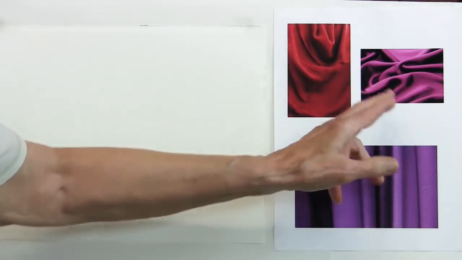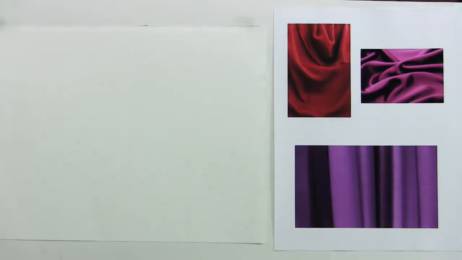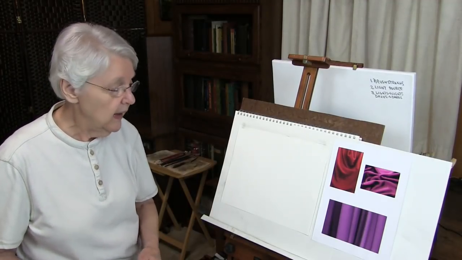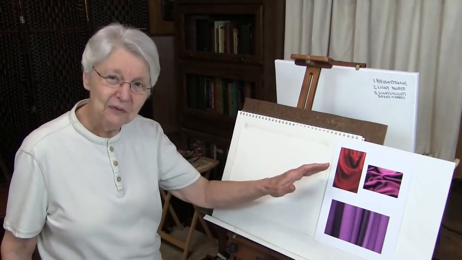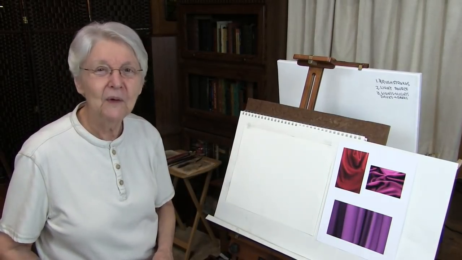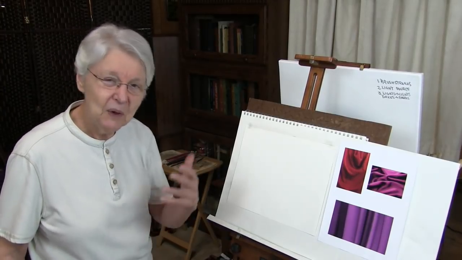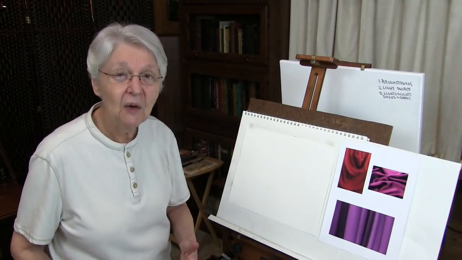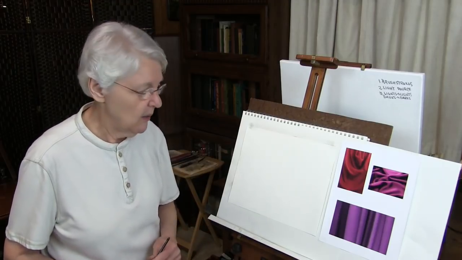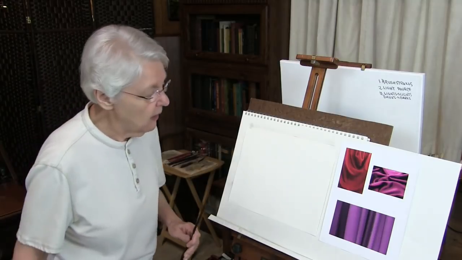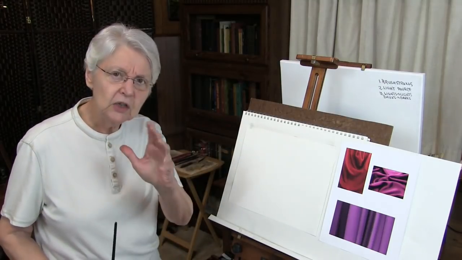And then this is an even more complex set of folds, but they all have the same characteristic, and that is some parts of the fold fall into shadow, other parts of the fold are in light. So once again, it all comes down to what is in shadow and what's in light.